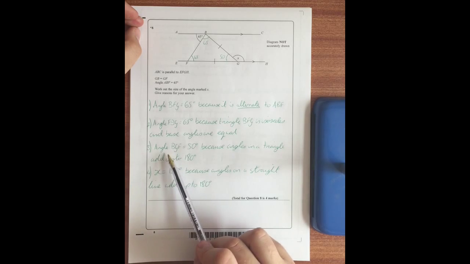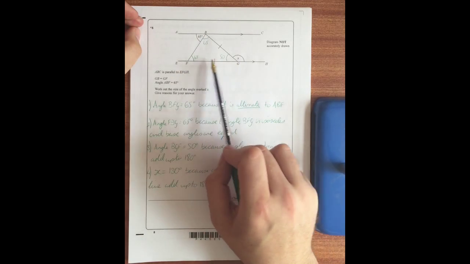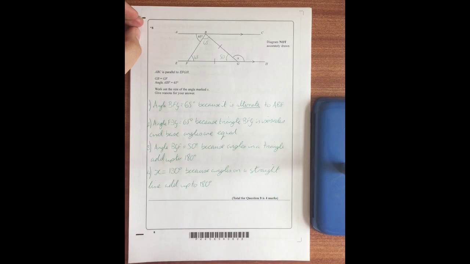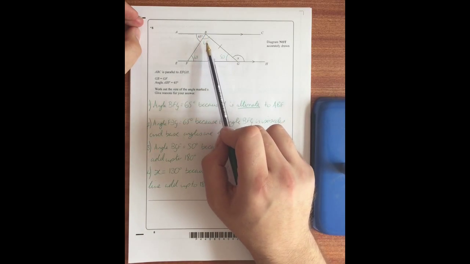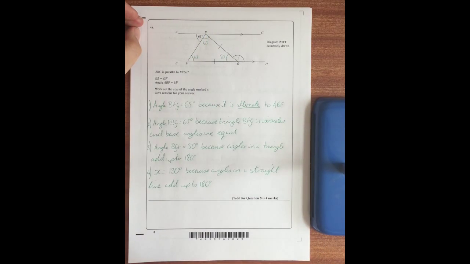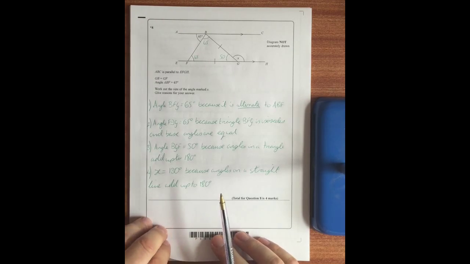Third, angle BGF is 50 degrees because angles in a triangle add up to 180. So using this triangle, 180 take away 65 take away 65 is 50. And then x we can say is 130 because angles on a straight line add up to 180, and 180 take away 50 is 130.